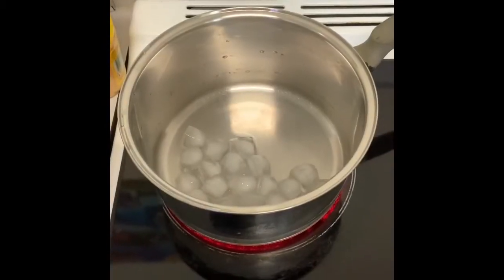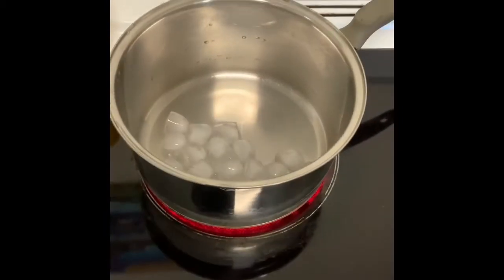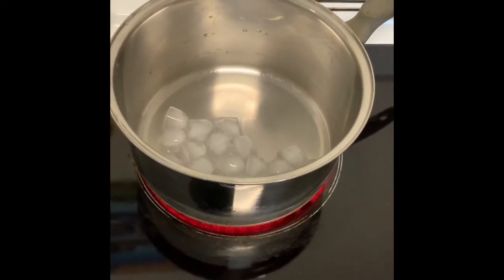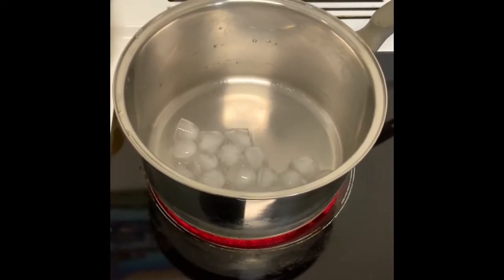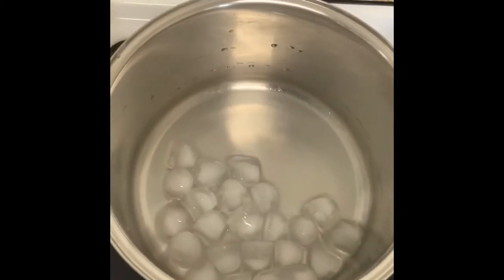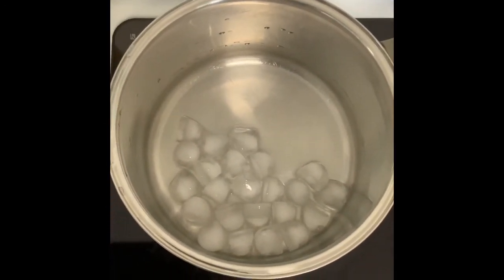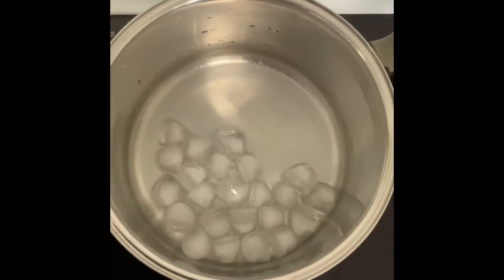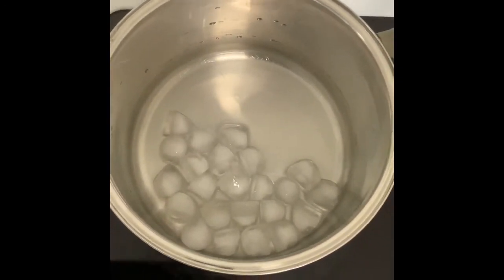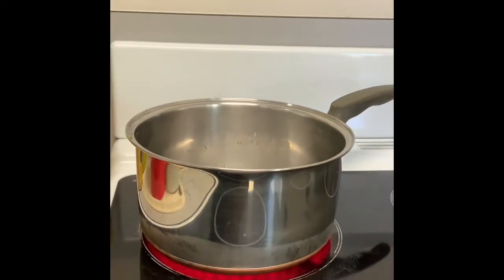So here we have my solid in the saucepan. You can see the red underneath the saucepan, meaning that the hot plate is on and it's very hot. Reminder, please ask for assistance if you're going to do this. So we're going to start melting our ice, which is what the process is called when turning from a solid to a liquid, melting. It might take a little bit of time to get going, so you will need to have some patience with this experiment.